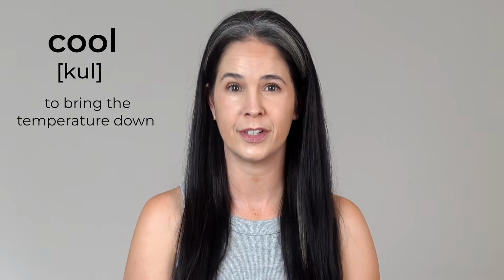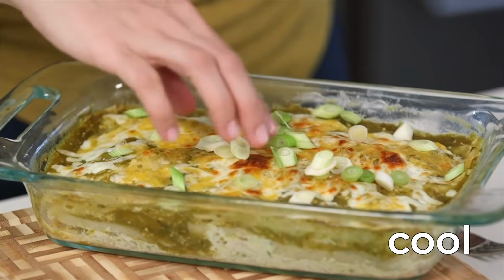Okay, let's go in the opposite direction now. Cool. This is to bring the temperature down. But we're gonna let this cool for about 5 minutes before. That usually just means to remove from heat, not necessarily to put it in the refrigerator. And similar, cool off. It's cooled off enough to try it.